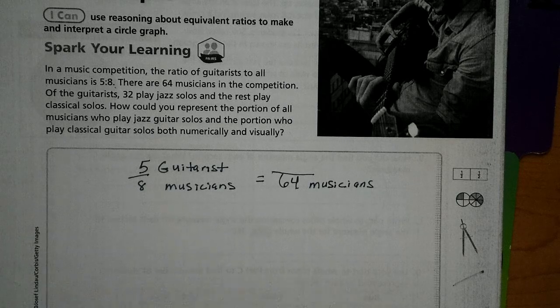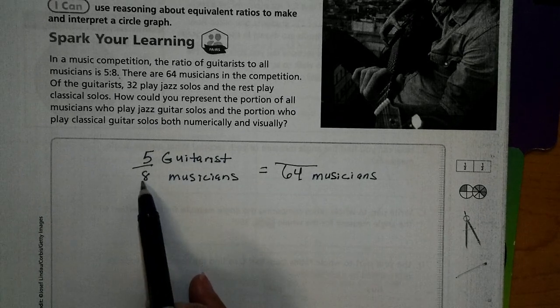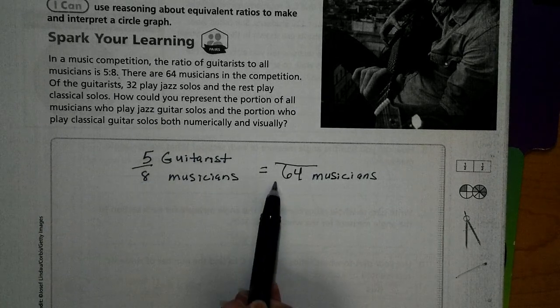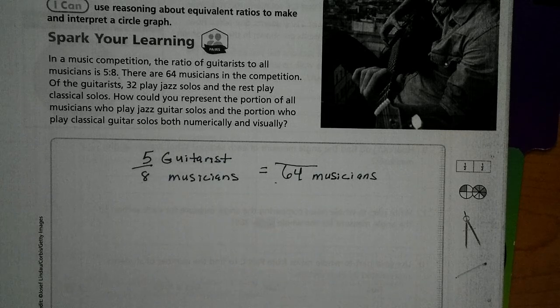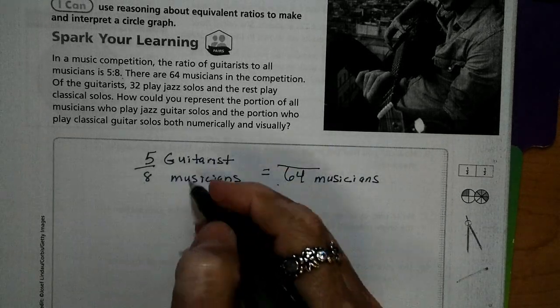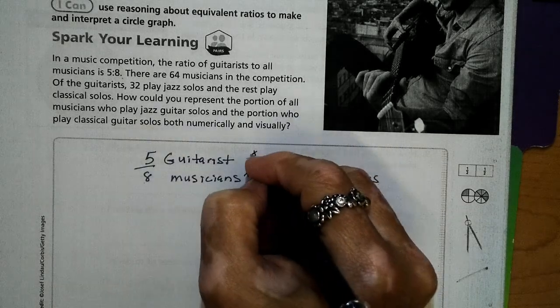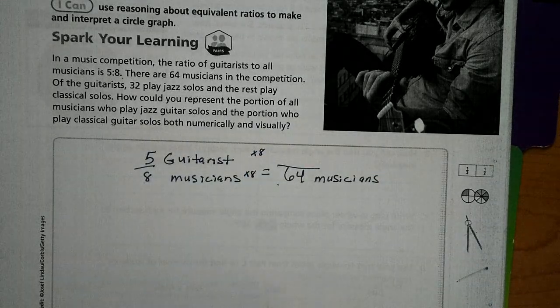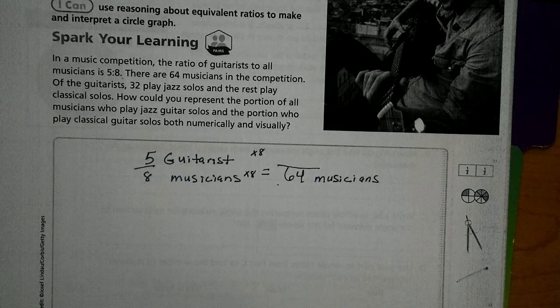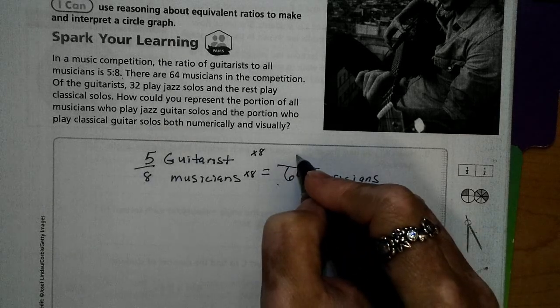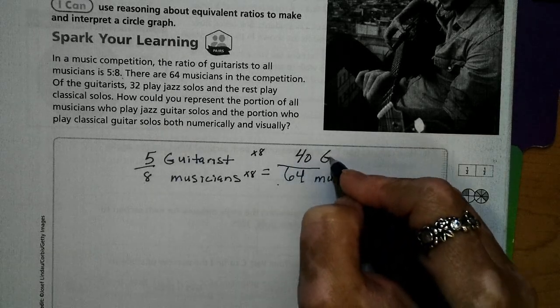Okay. All right. So we want to scale the ratio from 8 to 64. So to get from 8 to 64, what do we need to do? Multiply by 8. Yep. So I'm going to multiply the denominator by 8, and I'm going to multiply the numerator by 8. So how many guitarists does that give us? 40. Yep. So we have 40 guitarists.